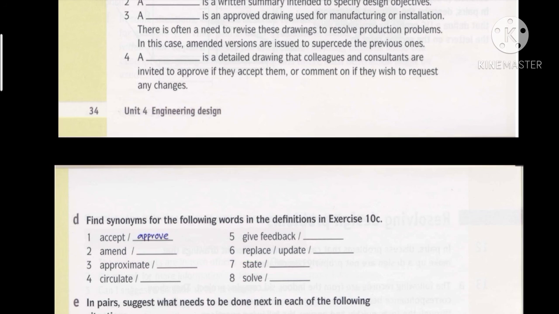Okay, number 5. feedback. give feedback. It's in full as we said in the PDF. comment on يعني give feedback in number 4 or comment on if they wish to request any changes. number 6 replace or update اللي احنا لسه معدين عليها كانت في number كام؟ number 3. in this case amended versions are issued to supersede the previous ones. supersede يعني replace.